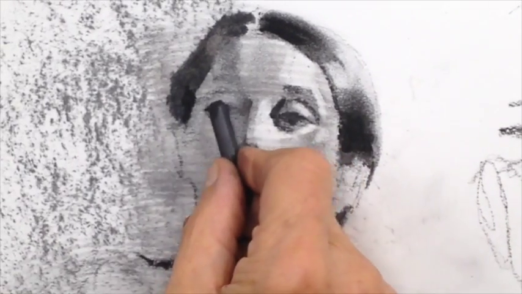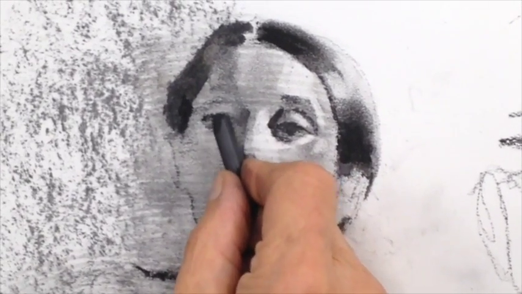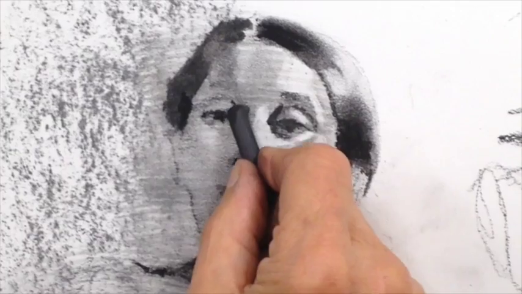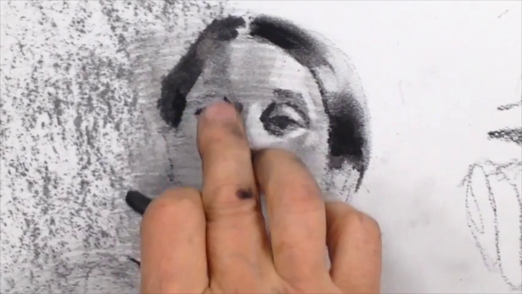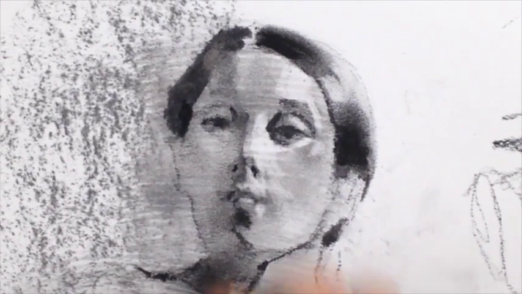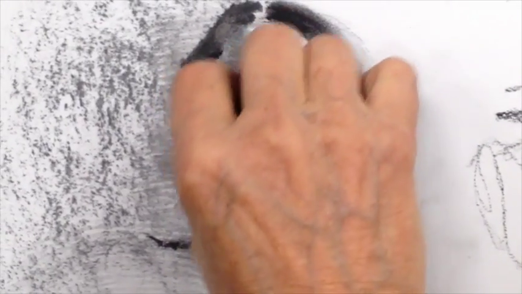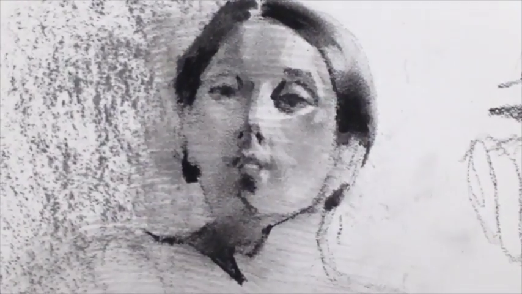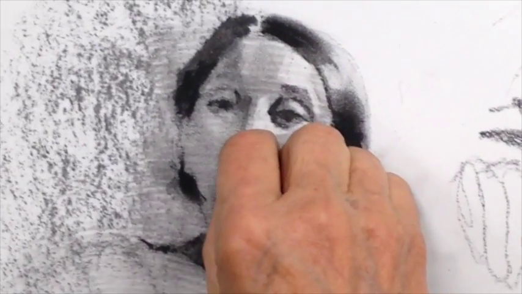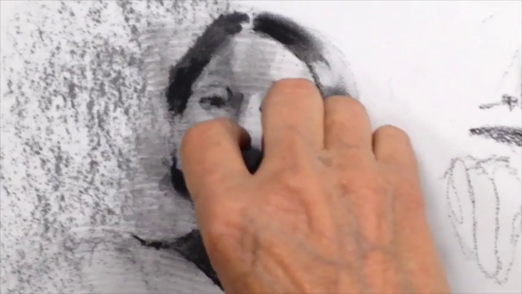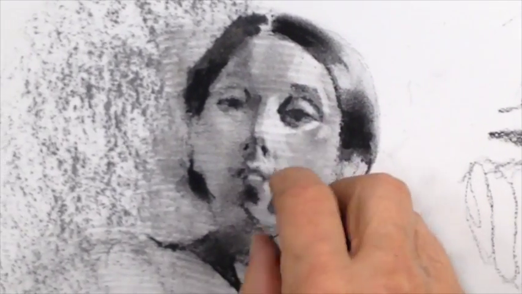Descriptive line, descriptive line. Voila, basta. I'm going to put a little bit of hair down here so we understand the principle. There we go. Okay, so that's that. Now I just can't take time to do a finished drawing. I'd love to, but I can't. So you just have to deal with this way, I guess.